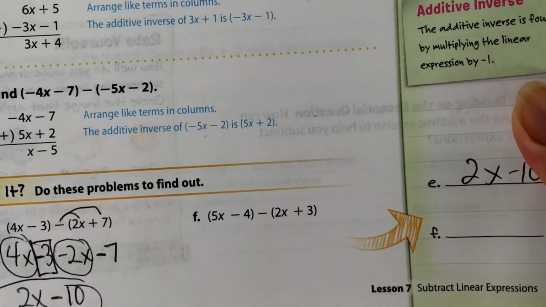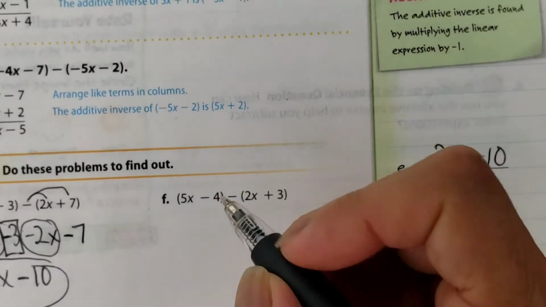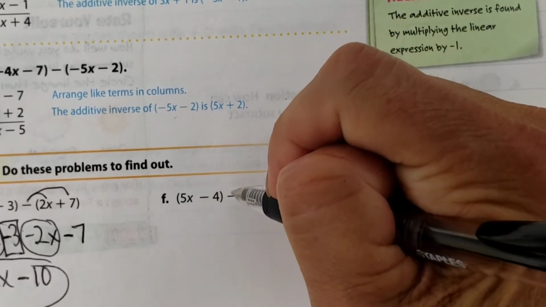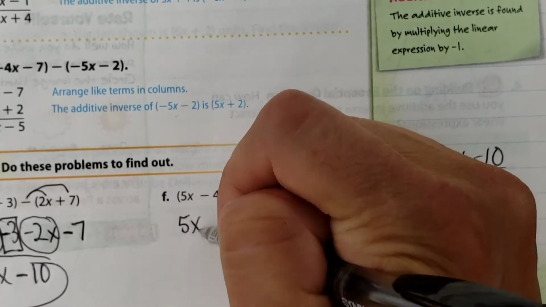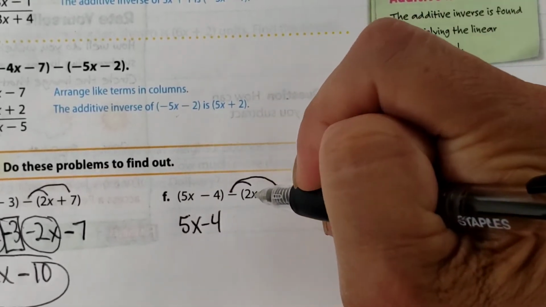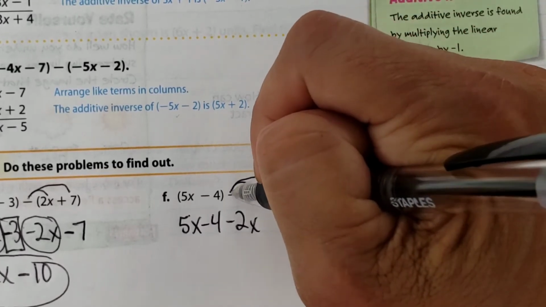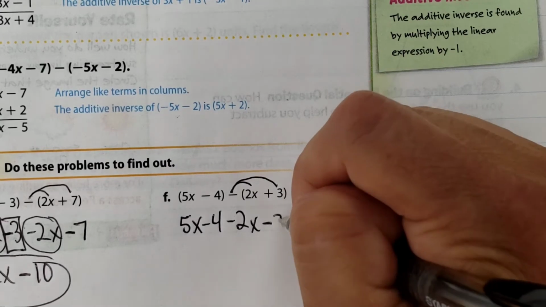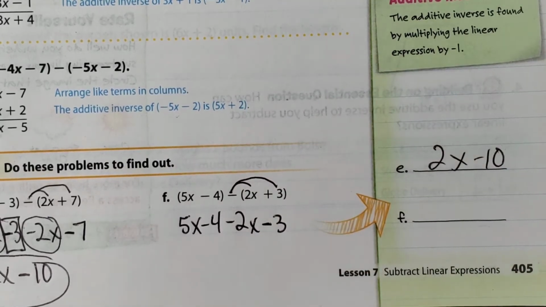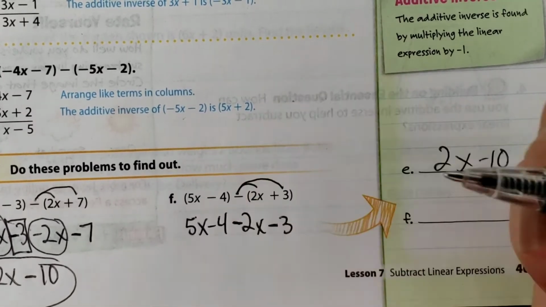And now for problem F. Same thing, going to distribute out that minus. So copy 5x minus 4. A negative times 2x becomes negative 2x, or the opposite. Negative times a positive 3 becomes negative 3. That's distributing out your minus sign.